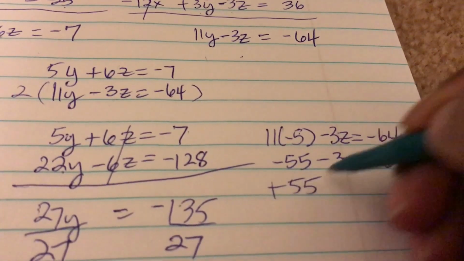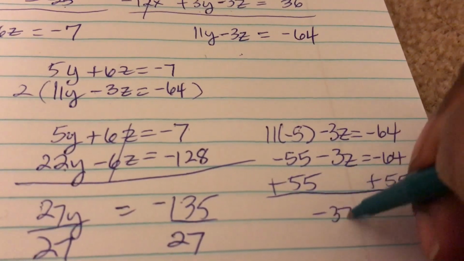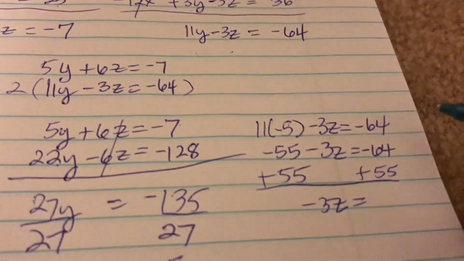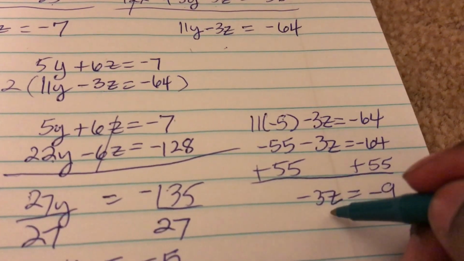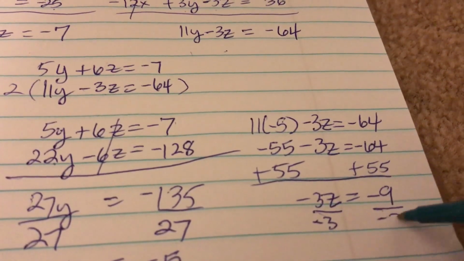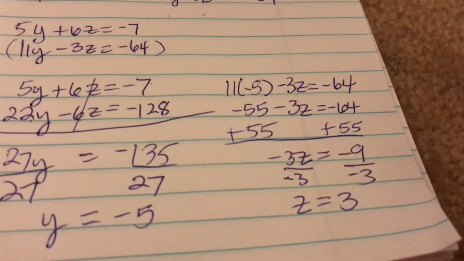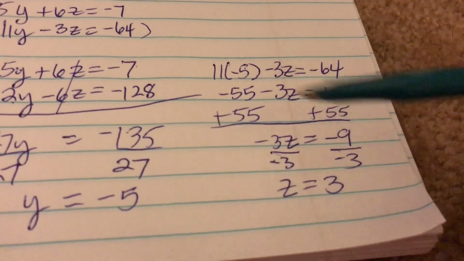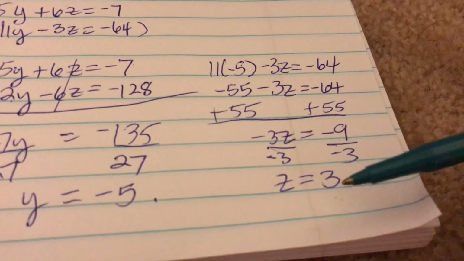Add 55 to both sides. -3z is equal to -9. I'm going to divide both sides by -3. So z is equal to +3. Sorry. So now I know that y is -5 and z is +3.